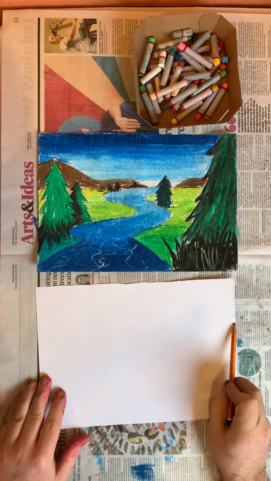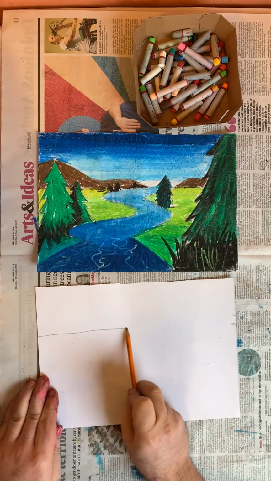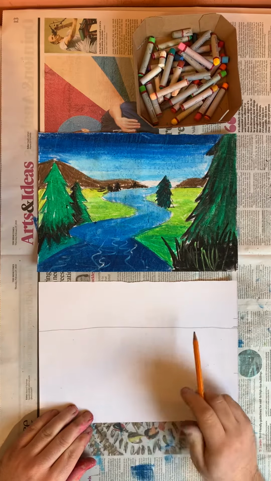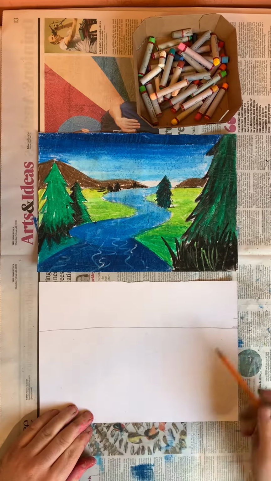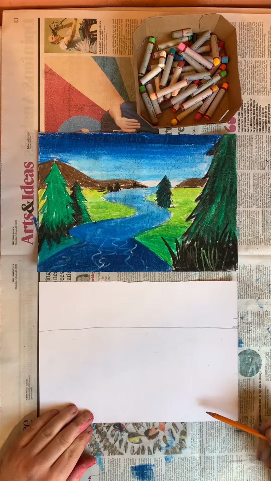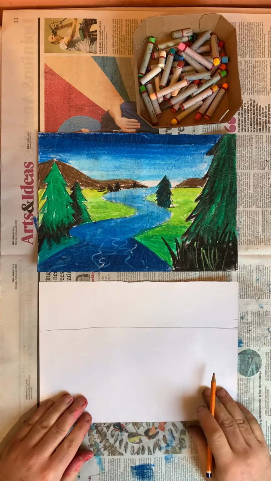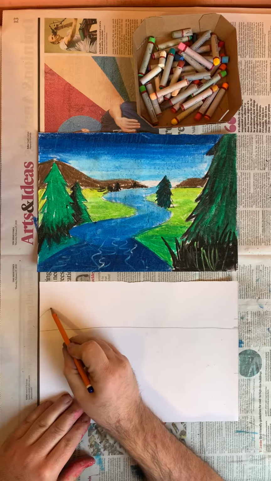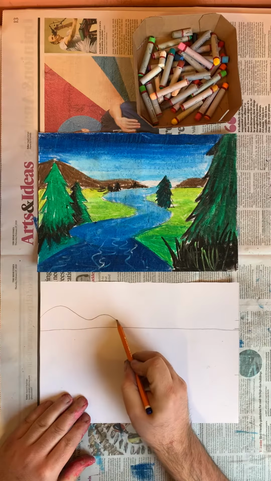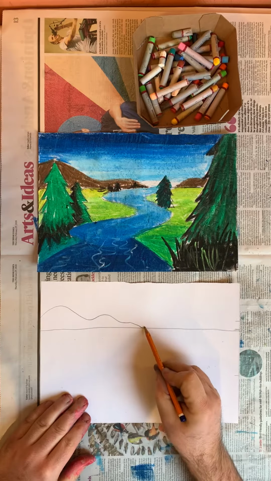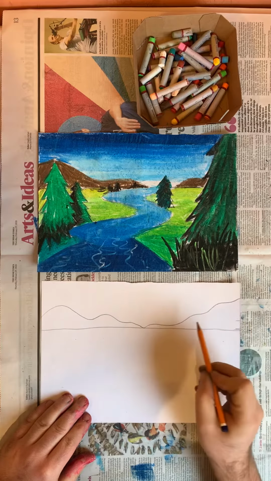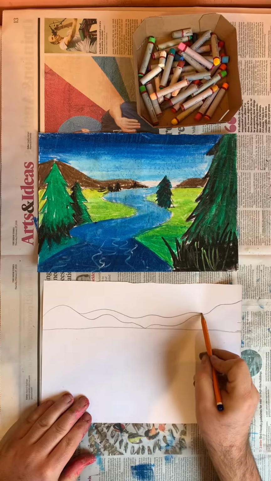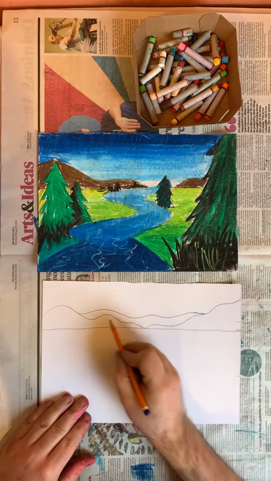Now, I'm going to start off drawing a line straight across the top of the page, and that is the horizon line. From this line up is the sky, and from here down is what's in the landscape. I might like to have some mountains, so I'm going to do a wavy line for my mountains going up like that. I could even have a double row of mountains like we did the last day.